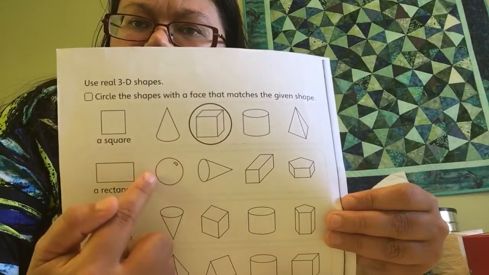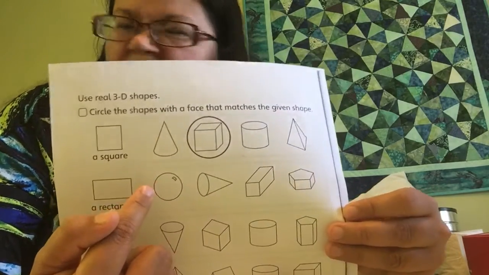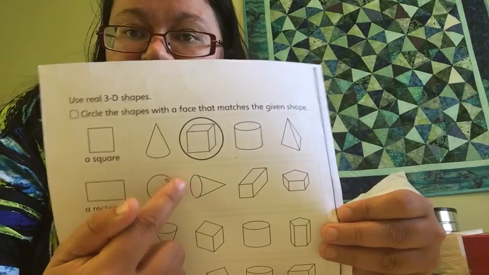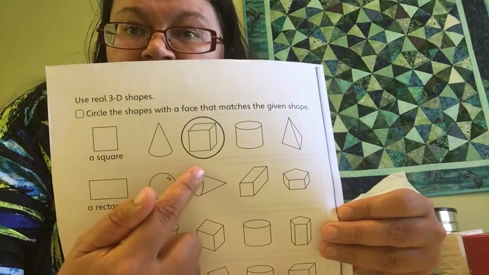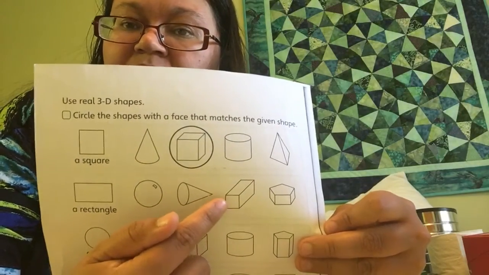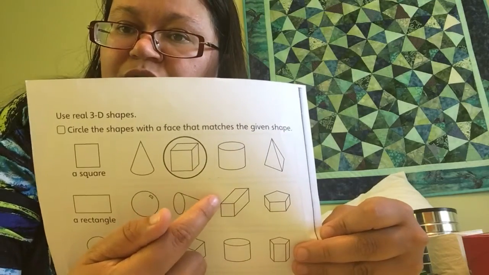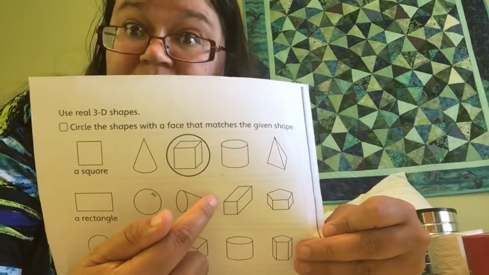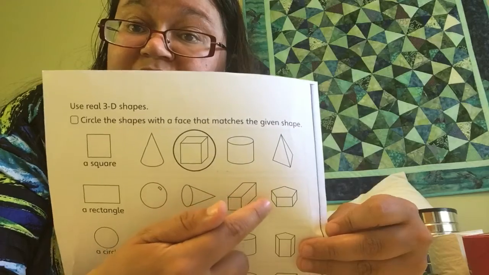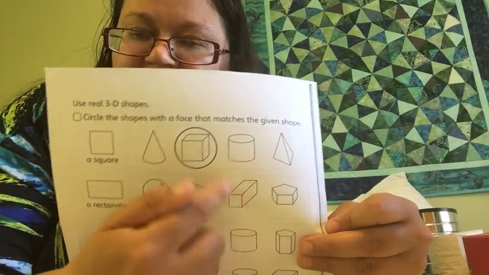¿Estos tienen un rectángulo en el forma tridimensional? No. No. ¿Estos tienen un rectángulo? No. ¿Estos tienen un square? Pero aquí, ¿estos es un rectángulo también? Sí. Entonces yo necesito escribir un círculo aquí porque esto es verdad.